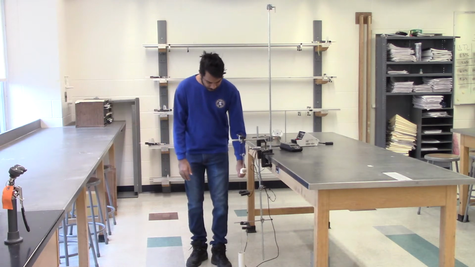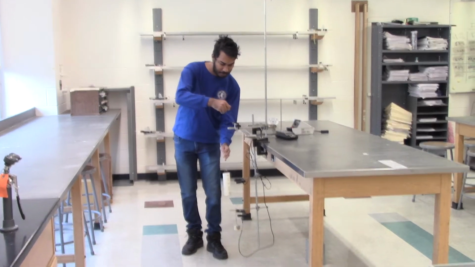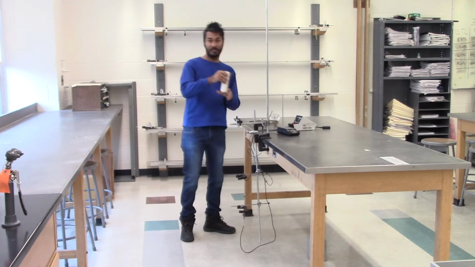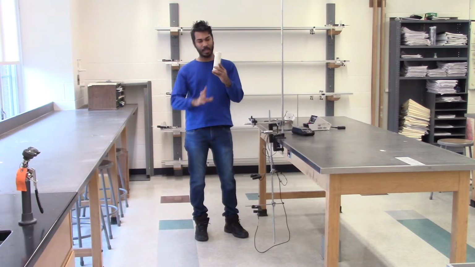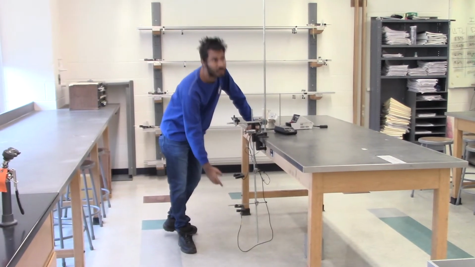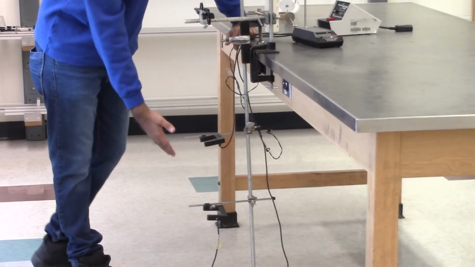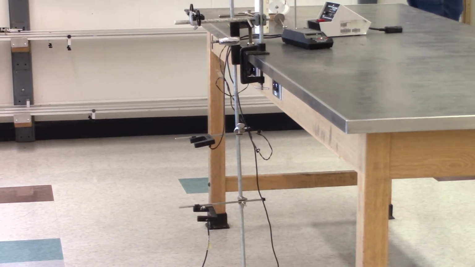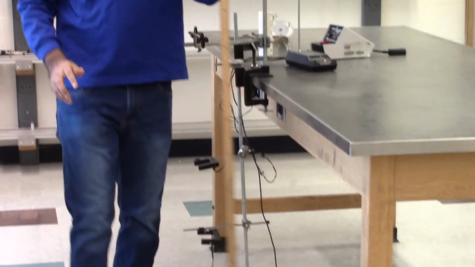In fact, you need some measurements before you do your calculation, which is the length of this tube, which we call little d. You will also need the length between the tubes, which we call big L. You're going to measure these using a ruler.